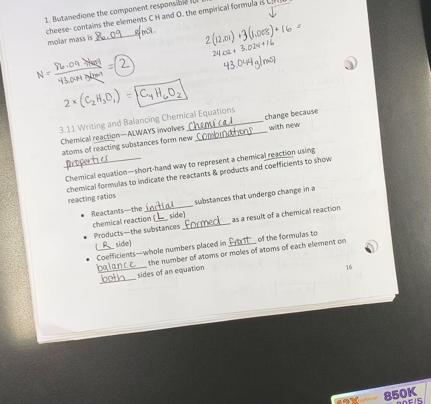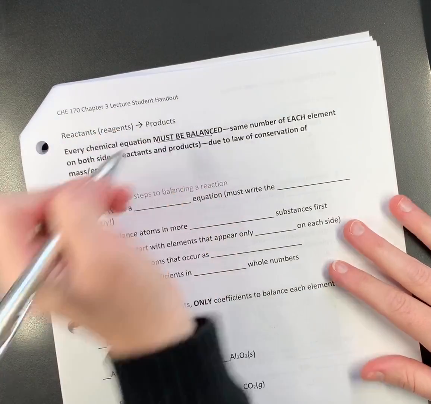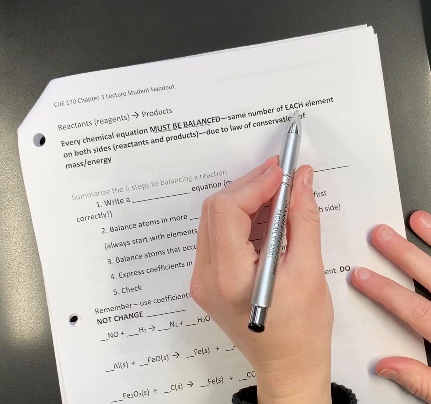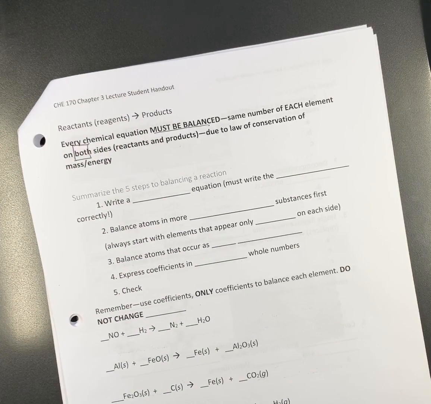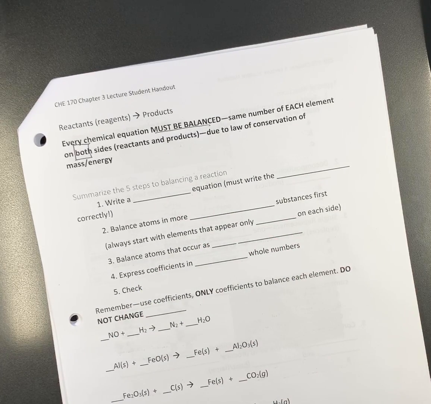Now, why does it have to be balanced? Oh, I know. It has to be balanced. That means you have to have the same number of each element on both sides. That is because matter is not created or destroyed. So if you have two oxygens on one side, you better have two oxygens on the other. I'm going to help you.